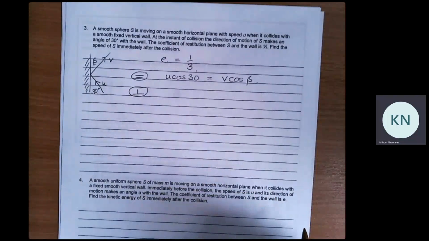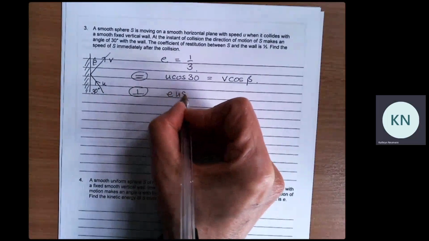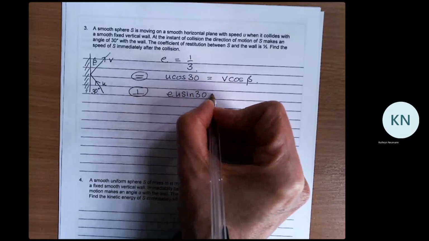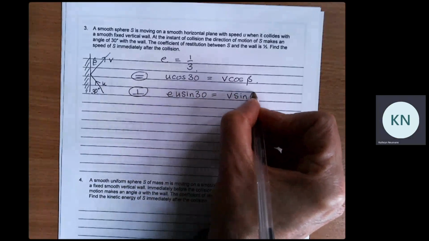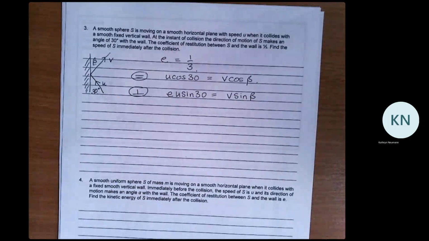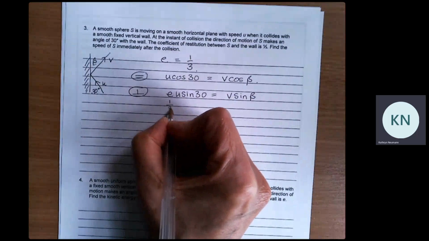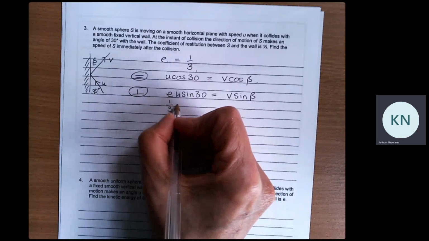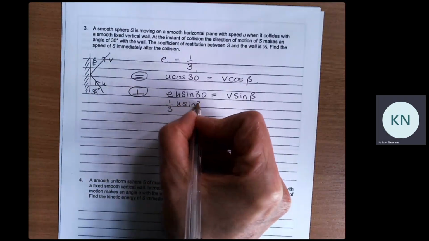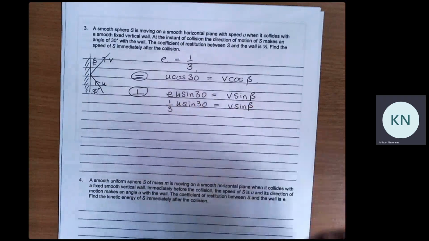Now, perpendicular to the wall, we've got E U sine 30 is equal to V sine of beta. So we've got that value there. We can put in 1/3 U sine 30 equals V sine beta.